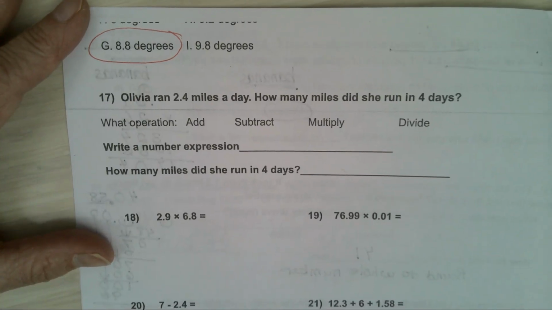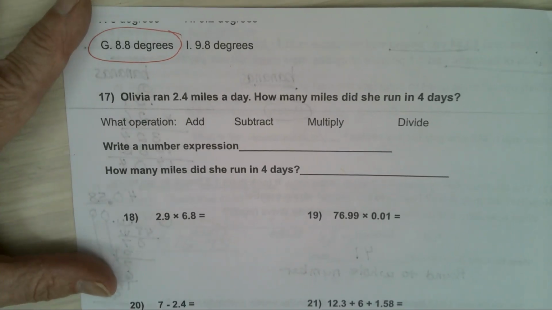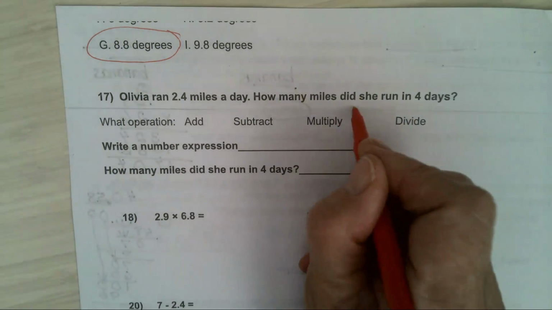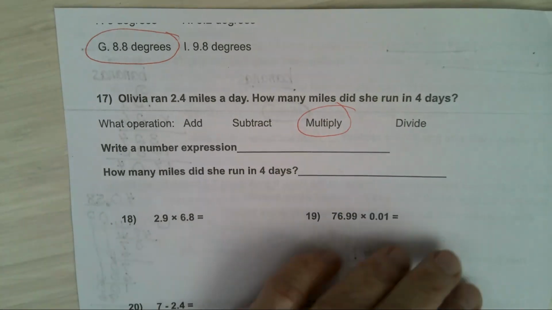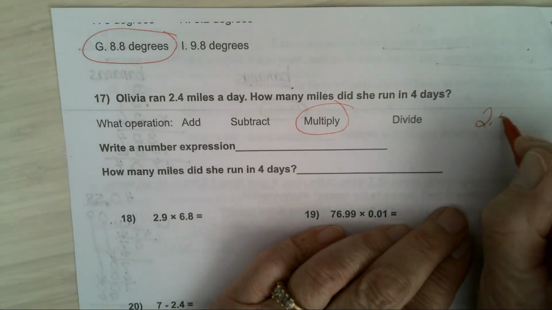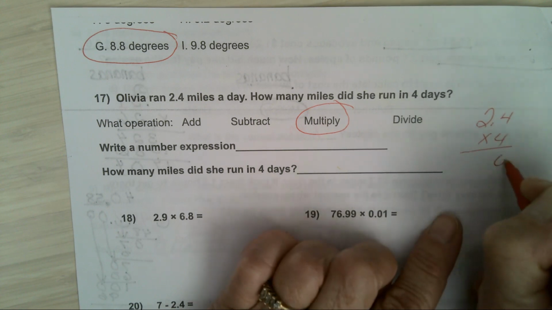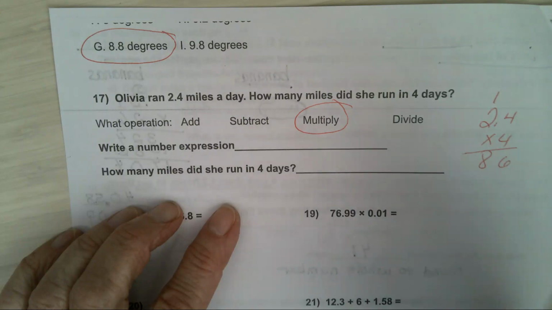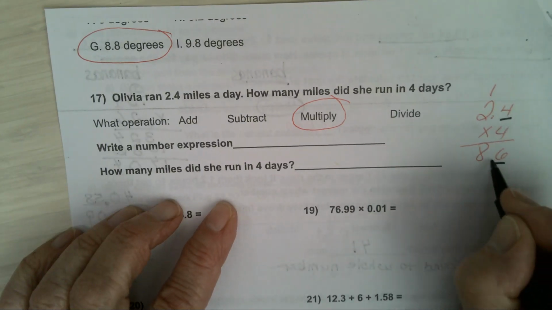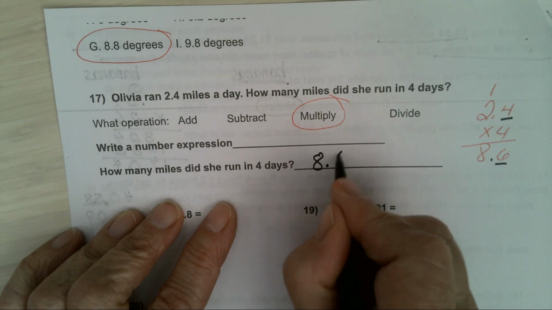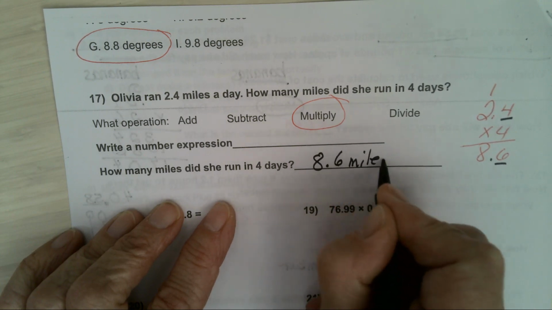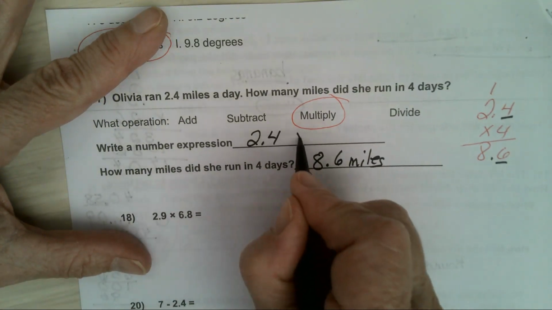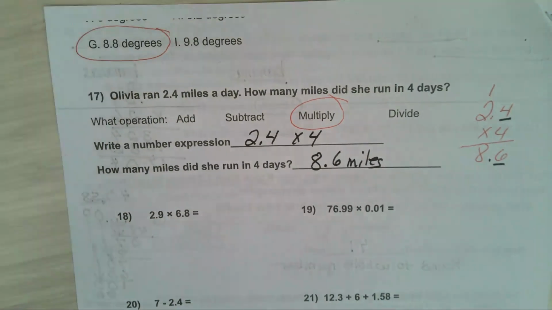Olivia ran 2.4 miles a day. How many miles did she run in 4 days? What do we do in this problem? Yes. Do you run? You look like you might be a runner. That was as fast as you were ready to answer that. 2.4 times 4. Is it 86 miles? No. How many numbers are behind the decimal point in the problem? 1. 8.6 miles. And it says write a number expression. 2 4/10 times 4 is your expression.